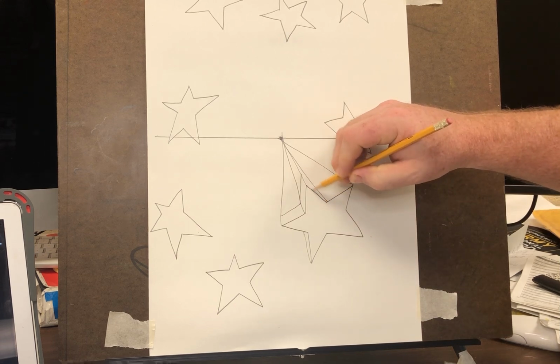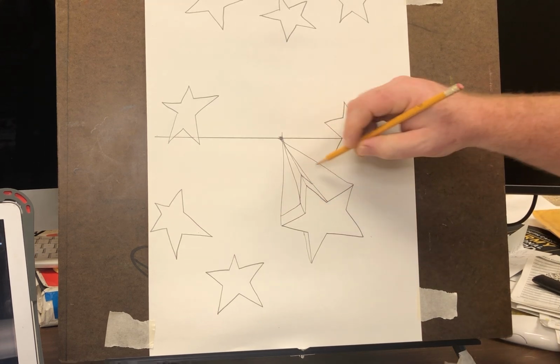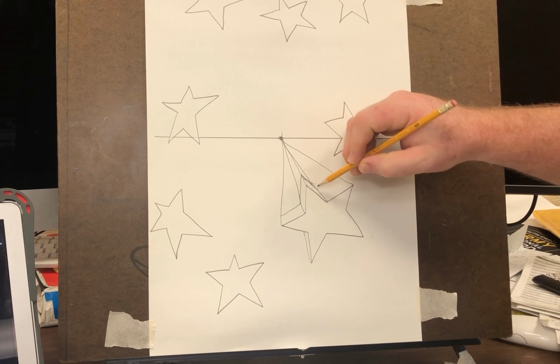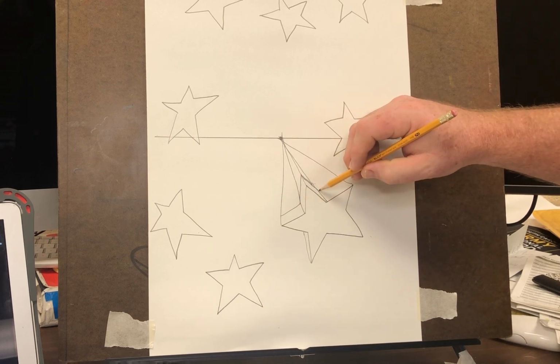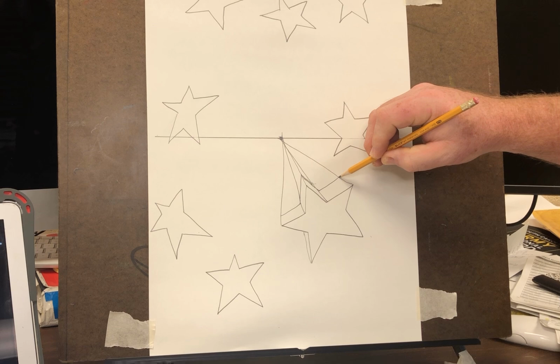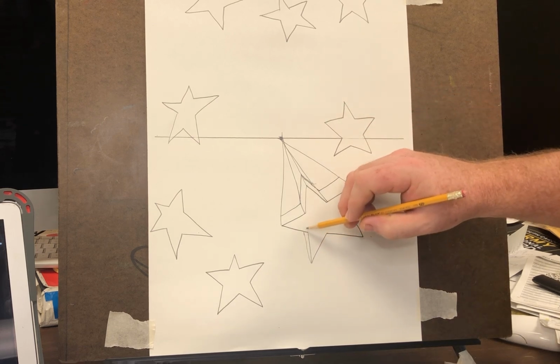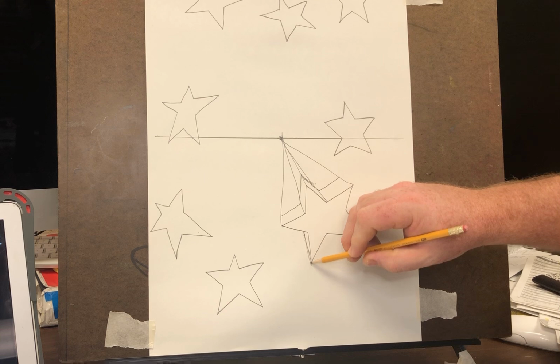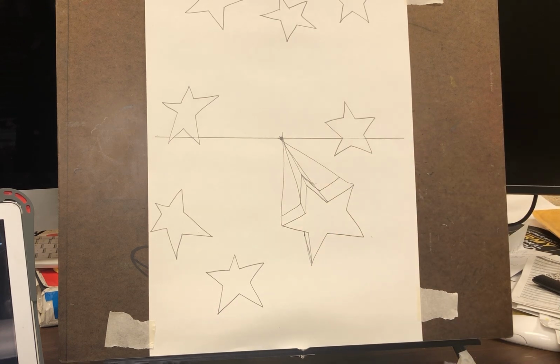So this angle here, parallel. This angle, I should probably come down a little more. This angle here, parallel to this angle. This angle here, parallel. And in some places, that line will barely be seen.